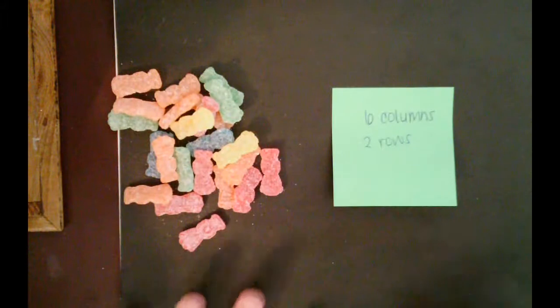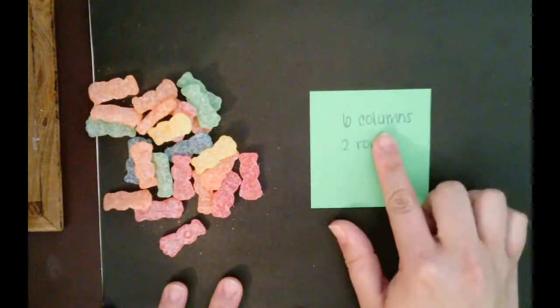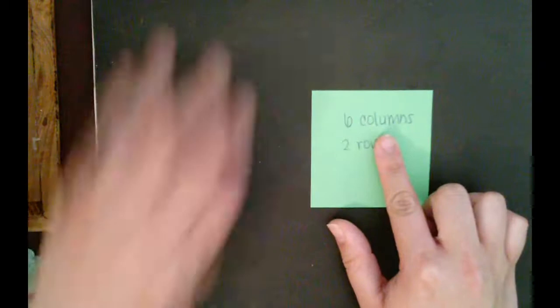So we just reviewed rows and columns and arrays. I don't need to reiterate what the definitions of those vocabulary terms are. You should be well acquainted, I hope by now. Some of you already took your Unit 10 test, so I'm hoping that you have mastered those vocabulary words. Alright, so I'm going to jump right in. The first array that we're going to build is going to have 6 columns and 2 rows. I'm going to move these out of the way and brush the sugar off because we don't want that around.